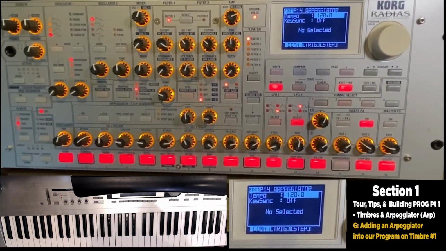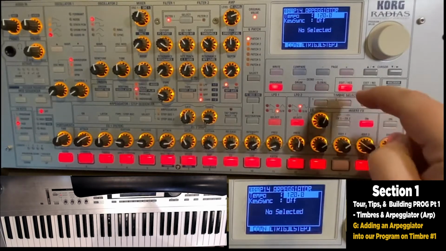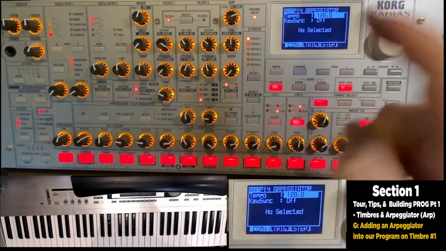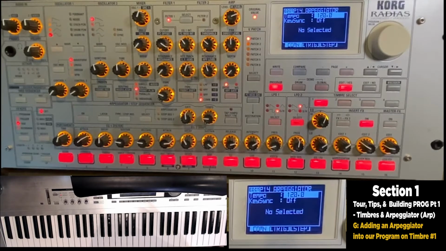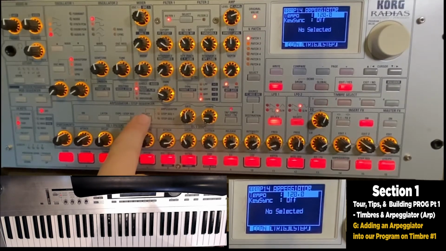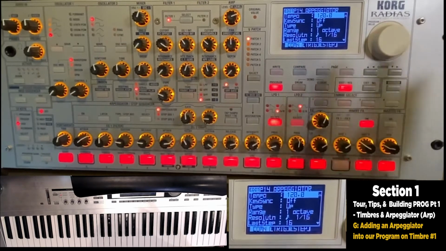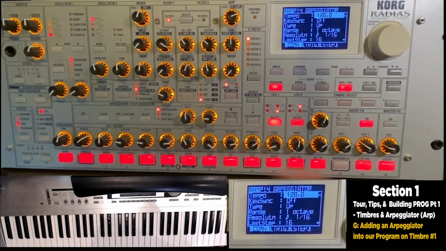Now, when you first look at this, it's going to say not selected because for this particular timbre, which is timbre number 1, you have not assigned the arpeggiator to that particular timbre. So we're going to reach over here and hit the select button and say arpeggiator. Now it lights up. It gives us some options. We're also going to want to turn the arpeggiator on, because if we don't turn that on, when we play it to test it, we won't hear it. And when we save it, it won't be defaulted on.